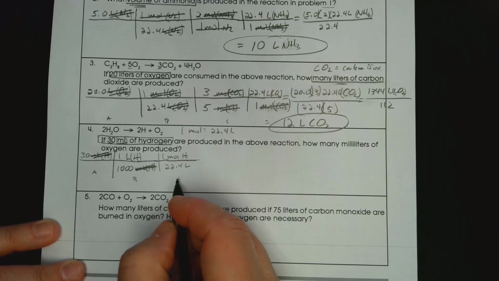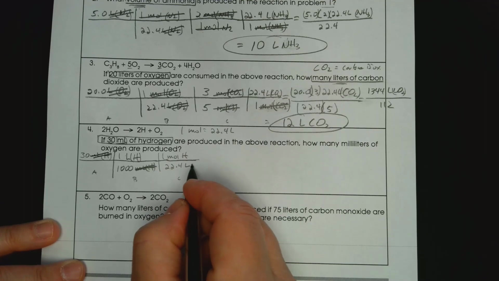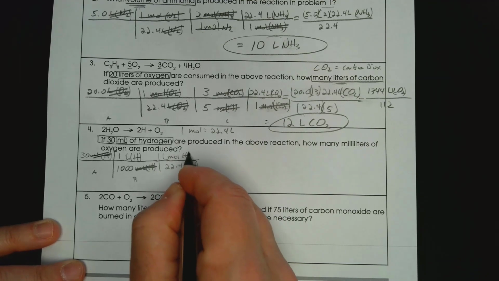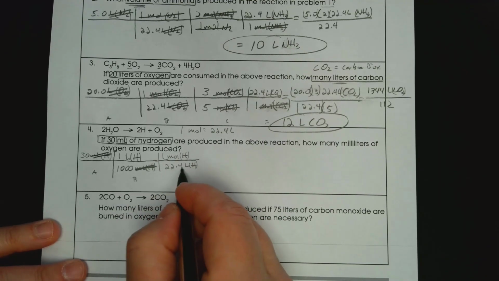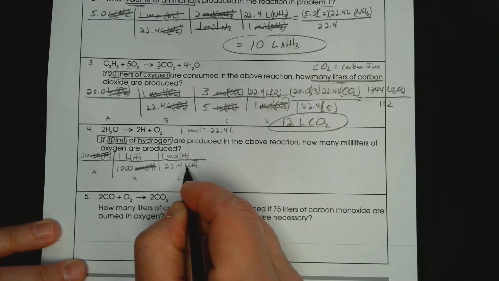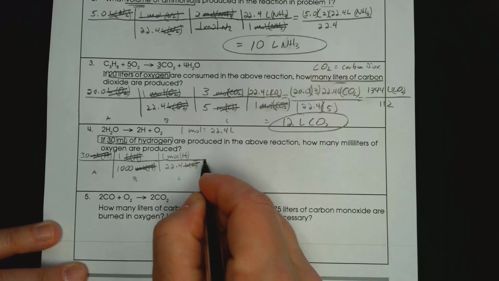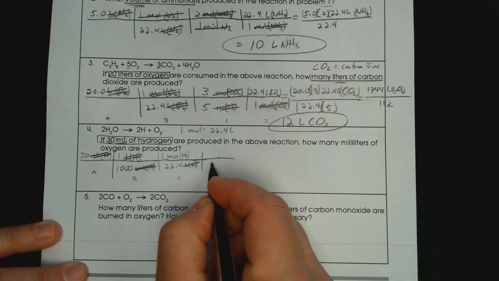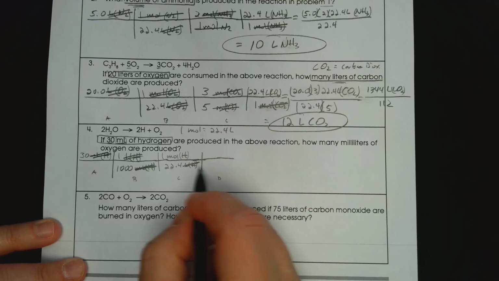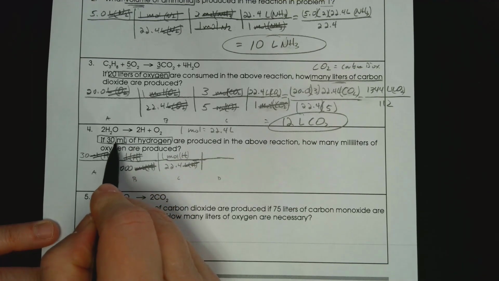Now in the C column, we can convert to moles. So now, again, you guys, we're dealing with hydrogen. So now I have the ability to go ahead and cancel the unit of liters out, and I'm left with moles of hydrogen. So I cancel out liters of hydrogen. Okay. Now, in my D column, I have to go back to my problem and do my equivalencies.